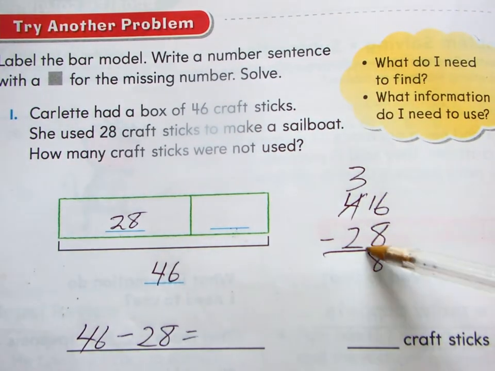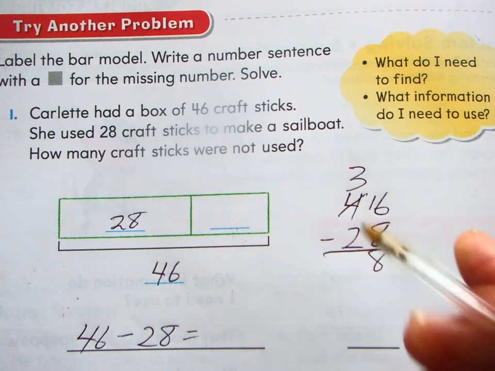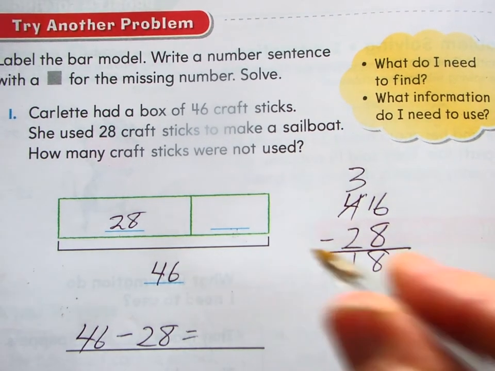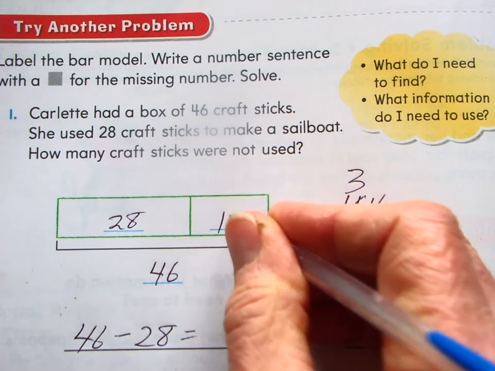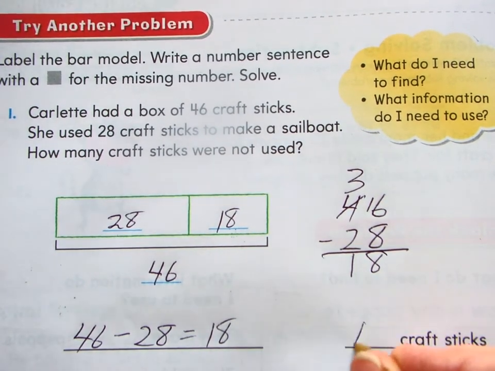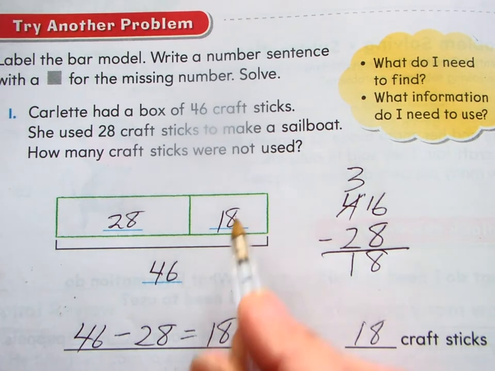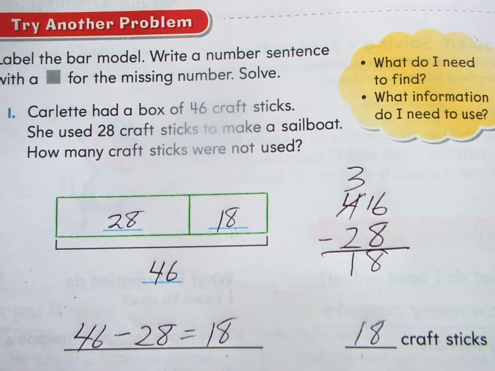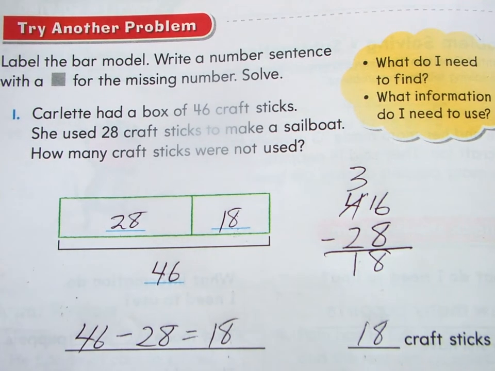3 now, take away 2. 3 take away 2 is 1. 18. There are 18 left. Okay, then 18. Look at all those 18s we had to write in all 4 places. 18, 18, 18, 18.